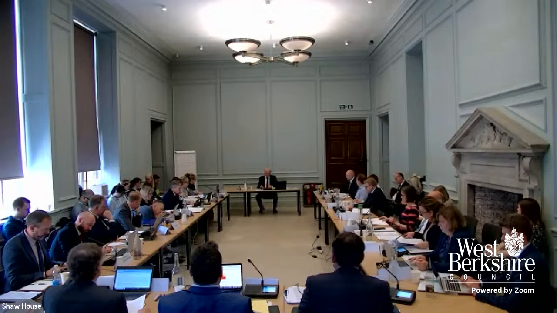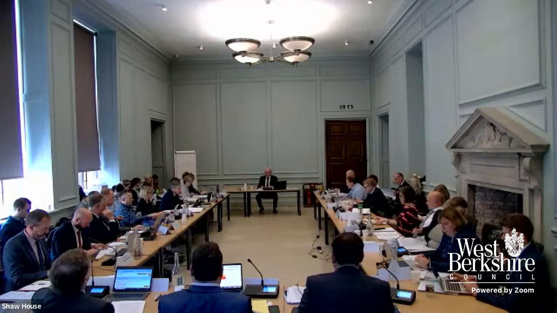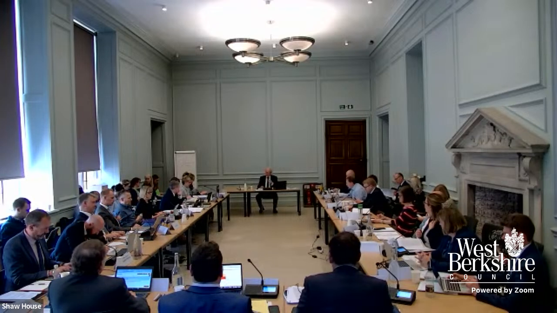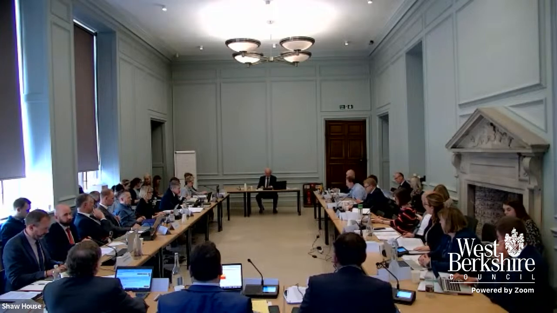The settlements are named, and the gaps are defined. So the first basic point is why is this needed when you've got other policies that deal with development in the countryside? Why do you need this more specific approach in this location?